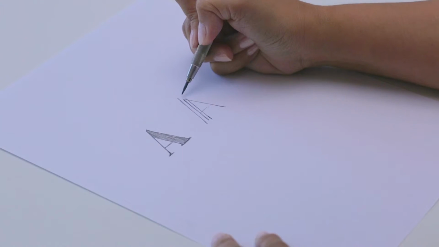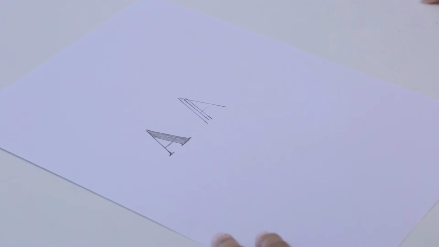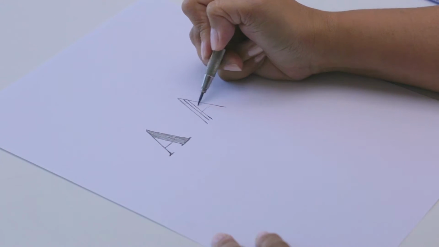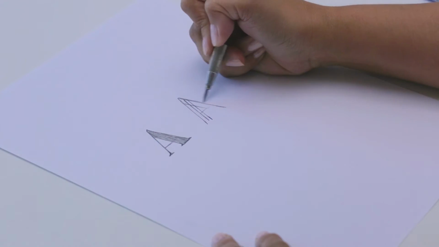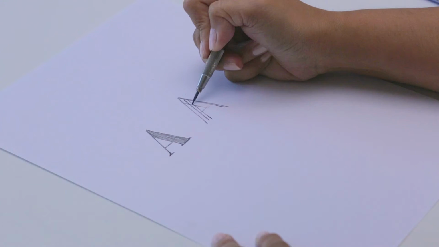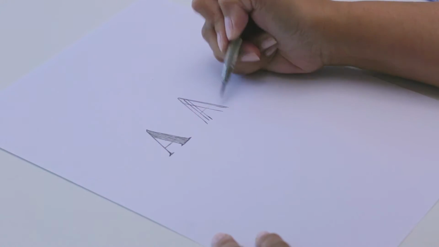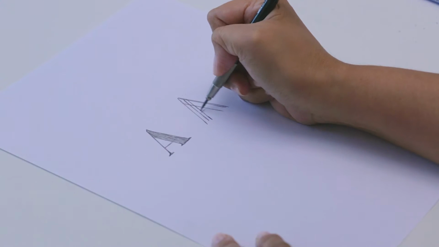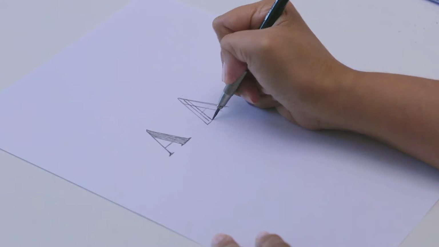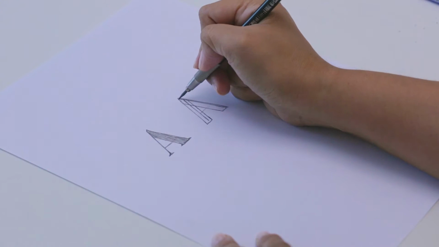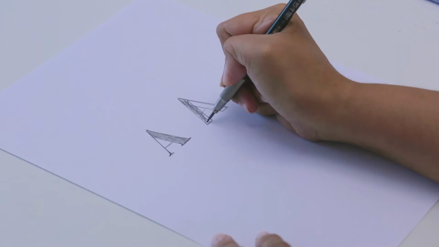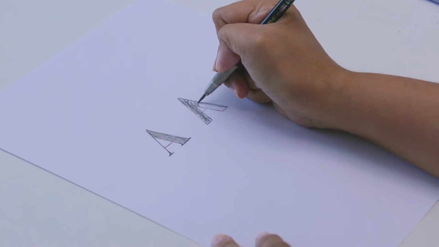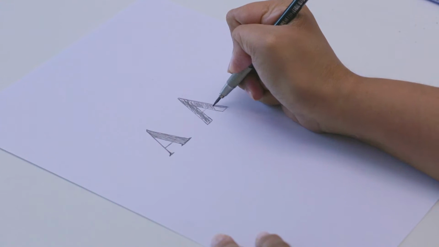Okay, and on this corner of the letter A, I think I had it way too much here. I'm going to add about the same thickness. Now the consistency of thickness on both sides of the strokes, this is what I mean by non-contrasting letters. Okay?